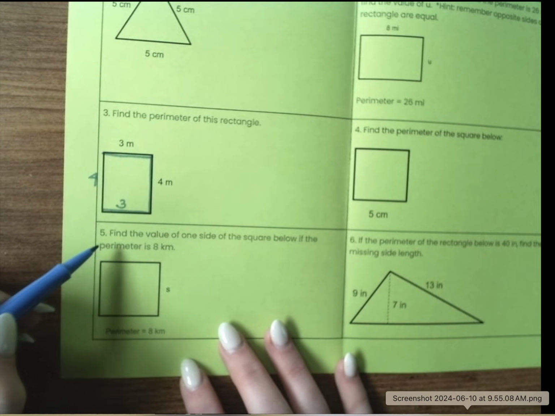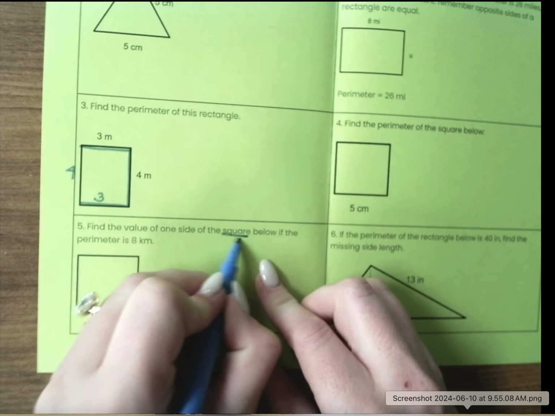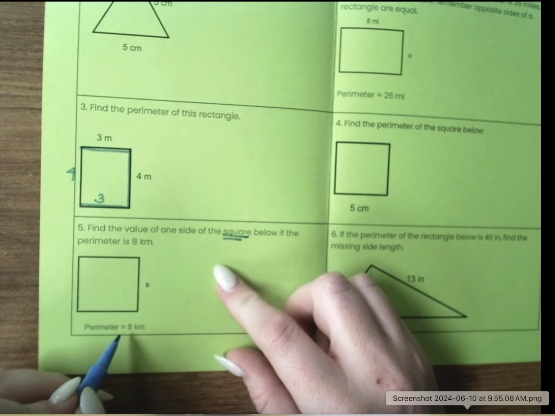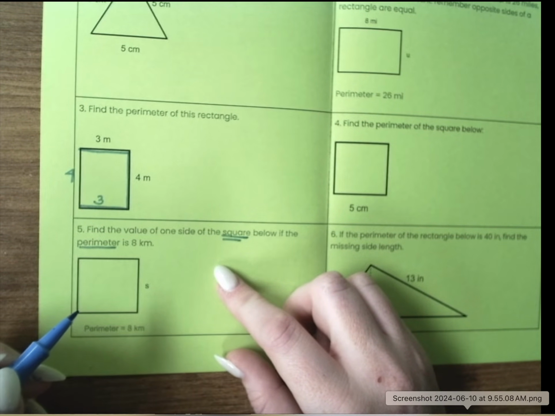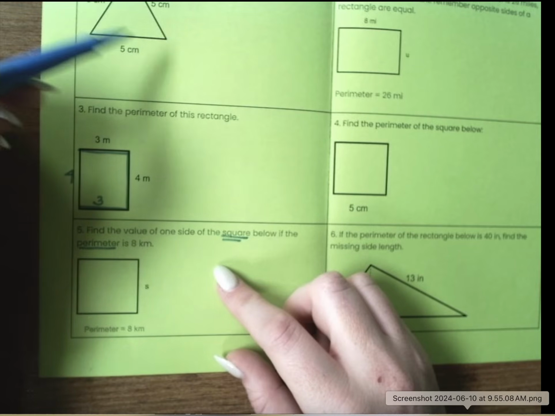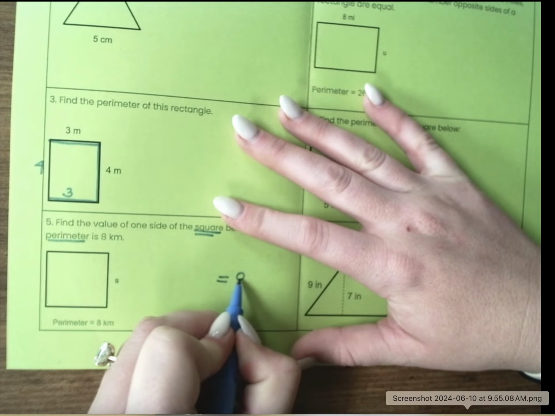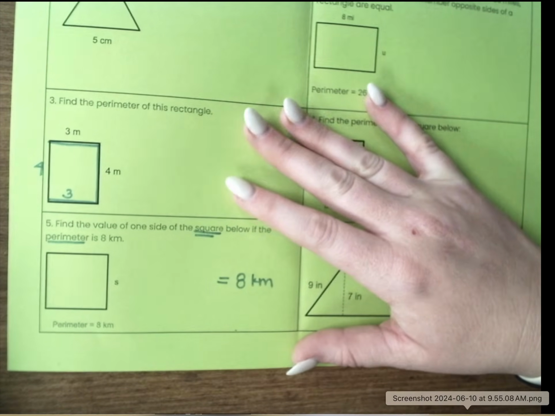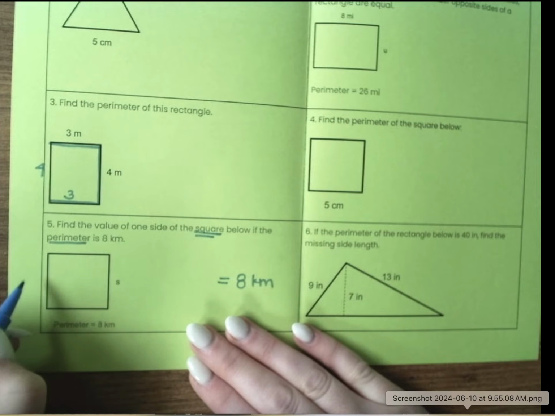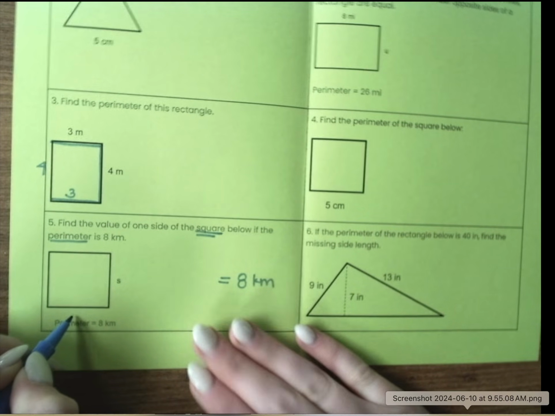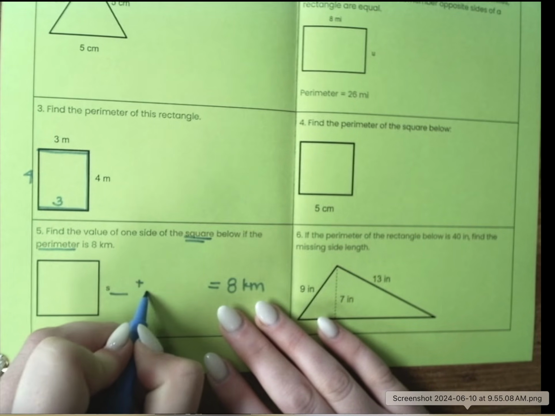For number 5, it says find the value of one side of the square. Ooh, square is your key word. So it tells you the perimeter this time. It doesn't tell you what each side is. It just tells you the total. So that means it's going to equal 8 kilometers. So you have to figure out what this side plus this side plus this side plus this side is to equal 8. So I know there's going to be 4 sides.